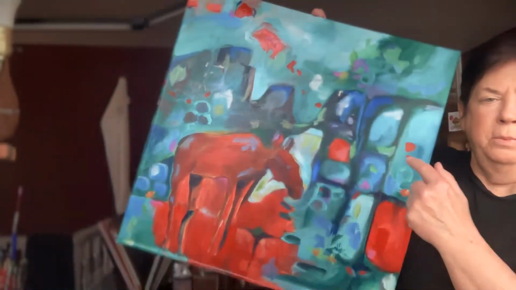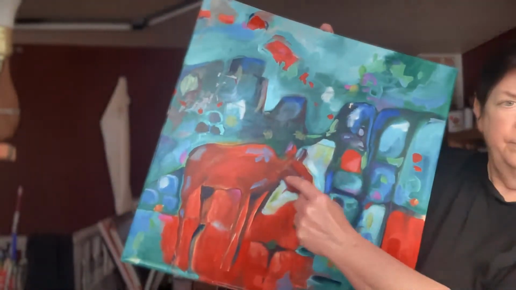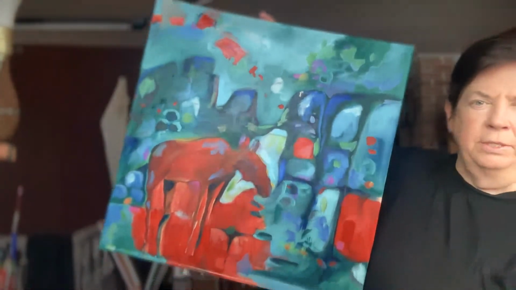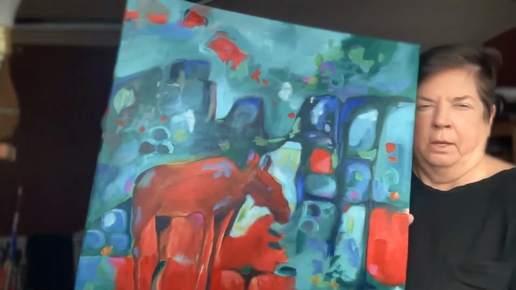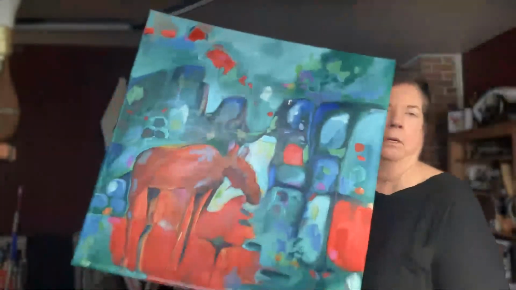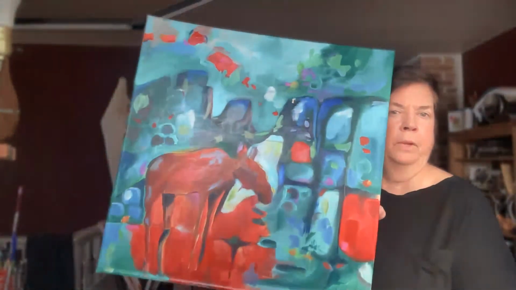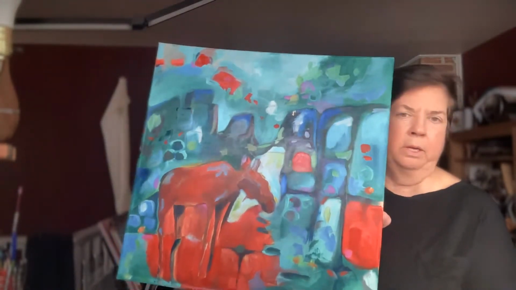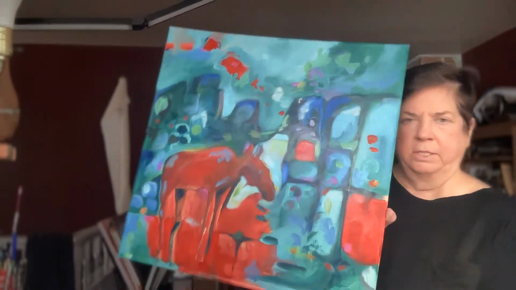And the graffiti moose showed up in this one. And that's what the apparitions are all about, is kind of sitting at the canvas and letting things just happen and appear, and me reacting to the canvas.